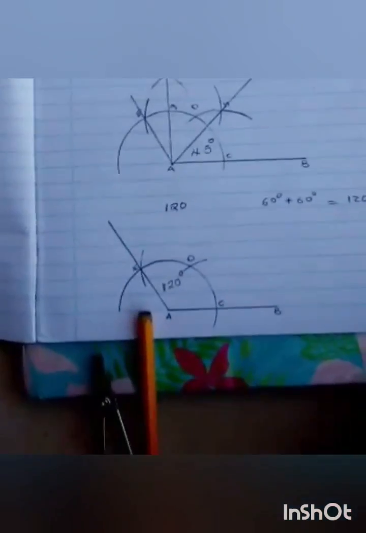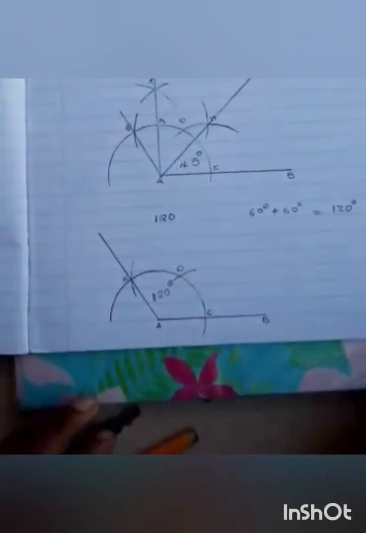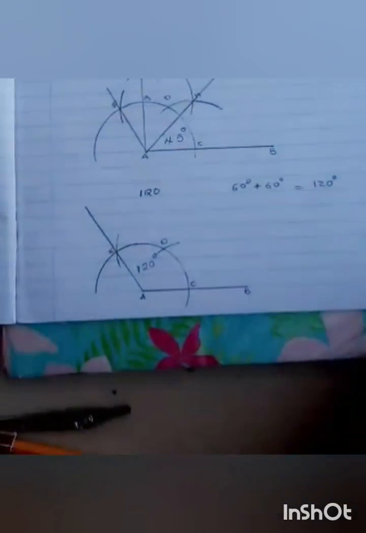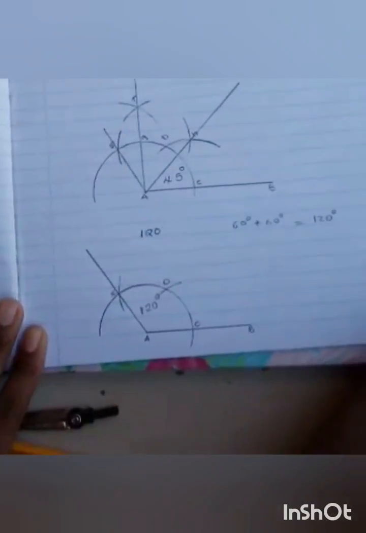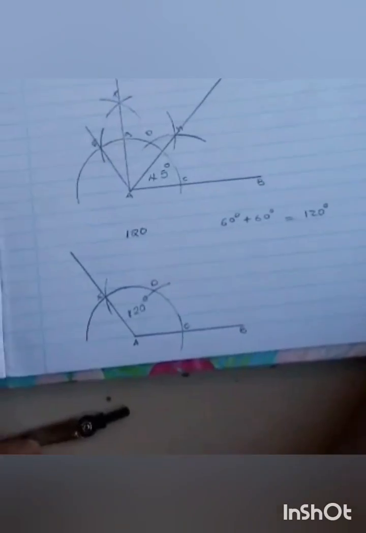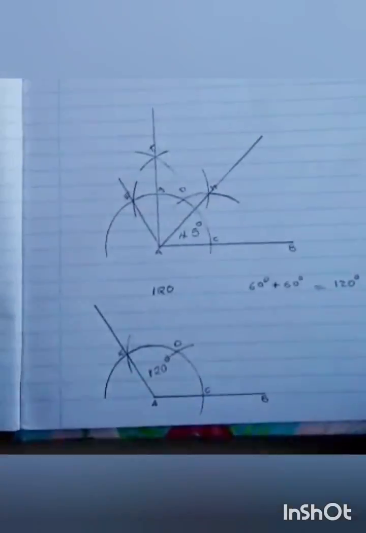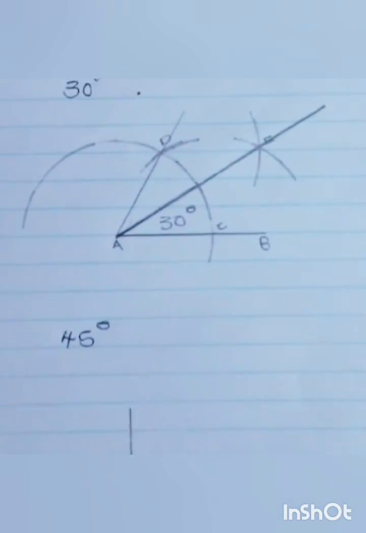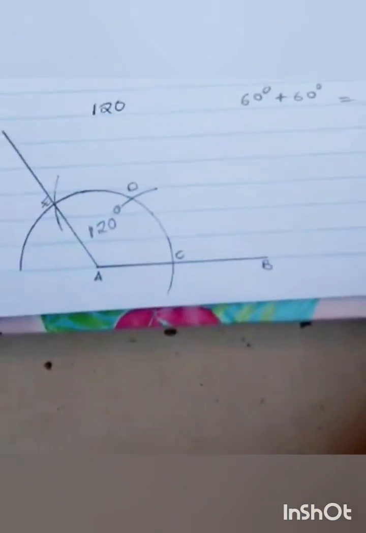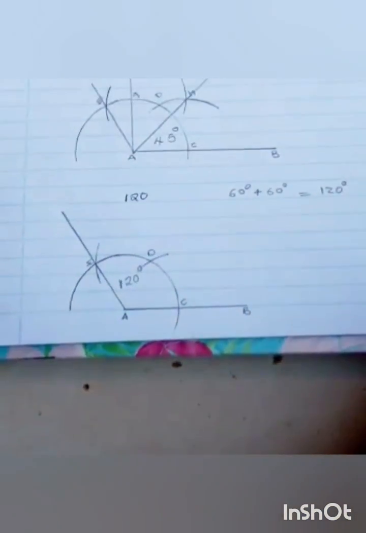I really hope this made your work easier. Here is everything. Please forgive me where I made mistakes, but everything we did here was correct. I just mean when talking, I made a few mistakes, like saying 180 is 120. So here, this is the 30 degrees. This is the 45 degrees, and this is the 120 degrees. Okay, bye.